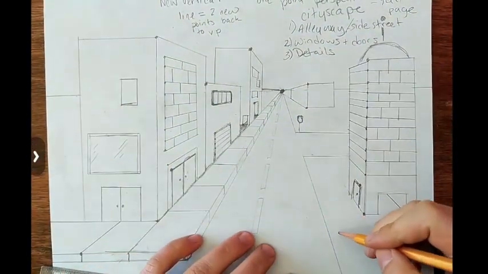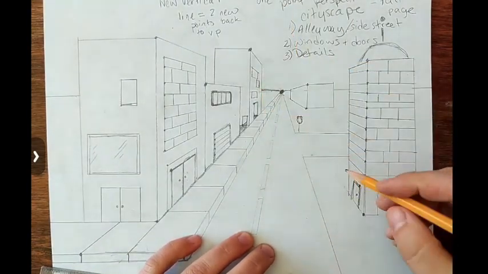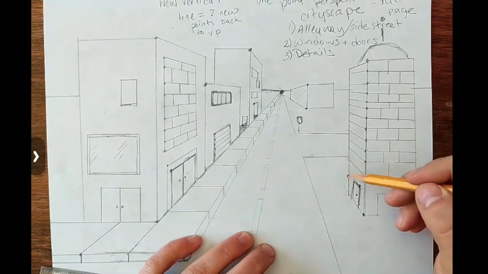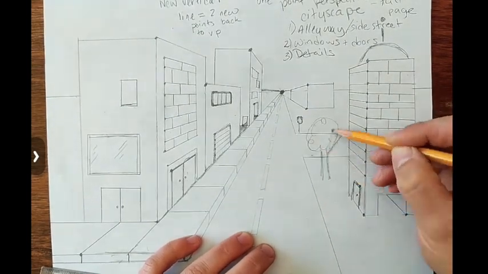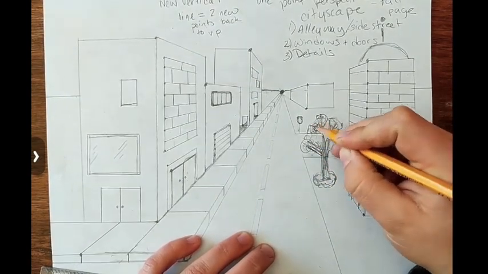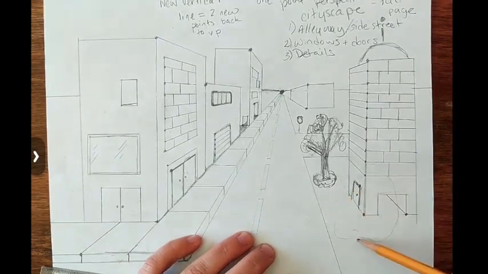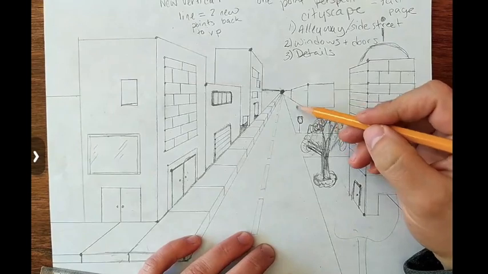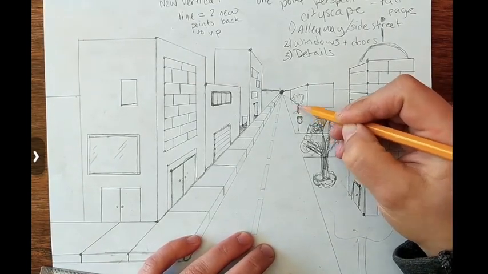If I want to do trees, remember things are going to be bigger in your foreground and get smaller as they go back. Don't be afraid to use that overlapping that we talked about in the space packet. A nice big tree here. That tree will overlap anything behind it. And then if I have another tree that's closer, it'll overlap whatever is behind it. And if I have a tree that's going farther back, it's going to get smaller, still overlap what's happening behind it.